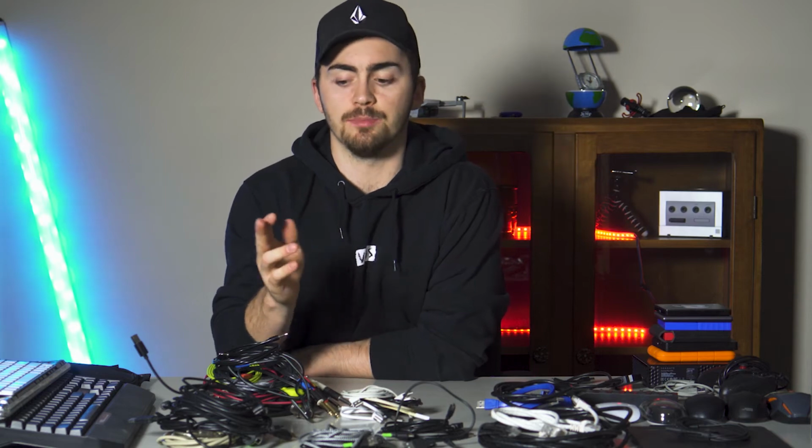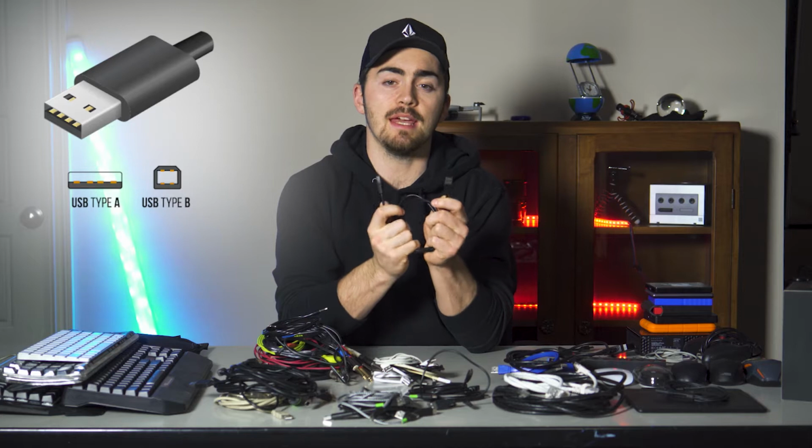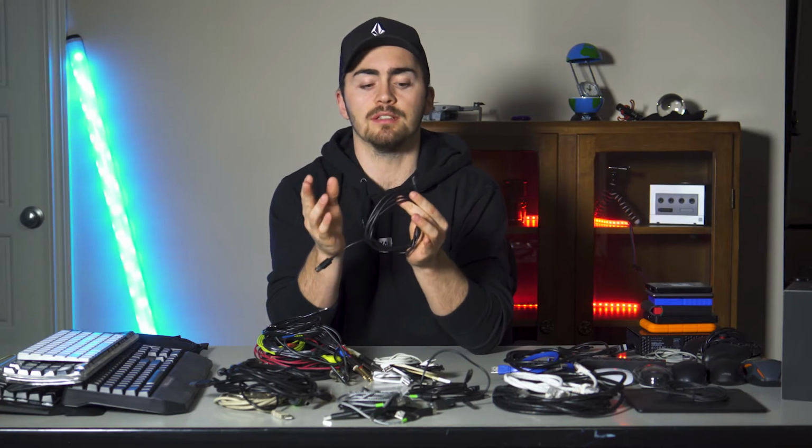Next up, we have our USB. Here we have what is often called a printer cable. It goes from USB A to USB B. USB connections have letters and numbers. The numbers identify how fast the cable is, and the letters identify the connector itself.